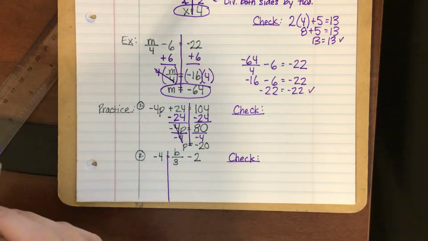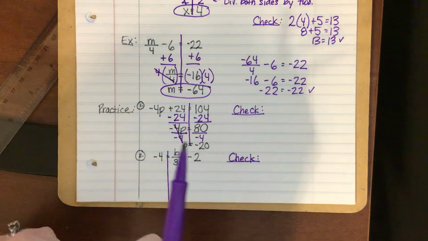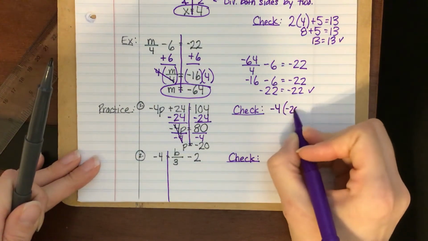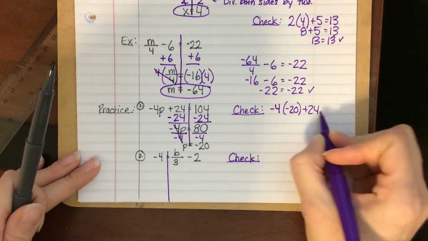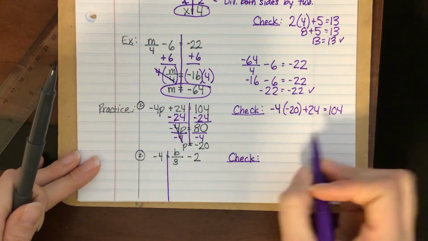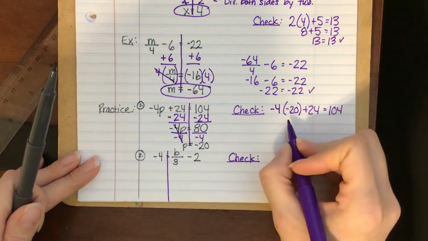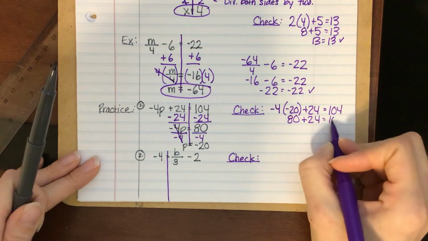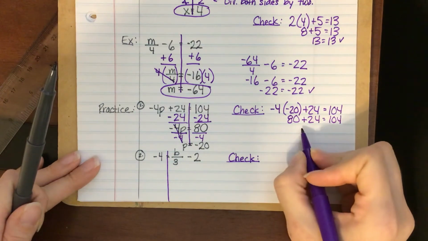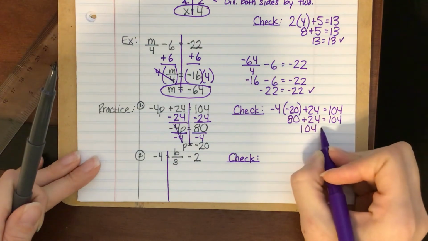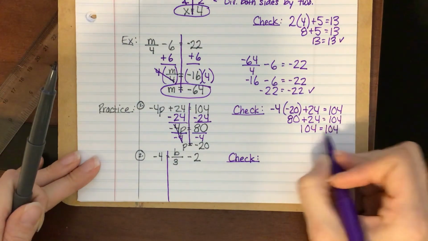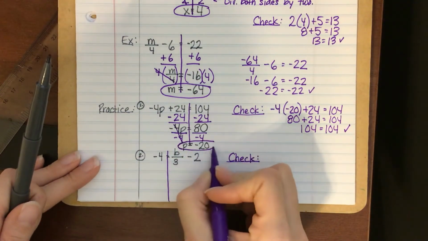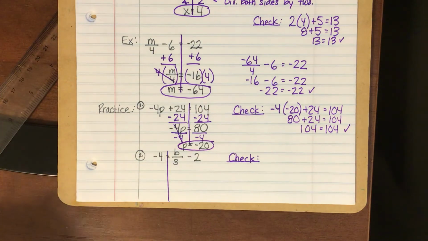Now I don't want to just assume that negative 20 is true. I am going to check my answer because mistakes happen often, which is why it's great that you have the ability to do this, to check your answer. So negative 4 times negative 20 is a positive 80. 80 plus 24 is 104. 104 is, in fact, equal to 104. So yeah, negative 20 is your solution.